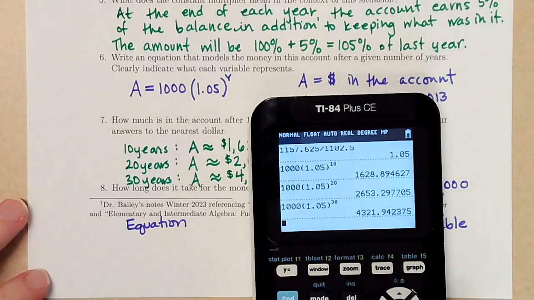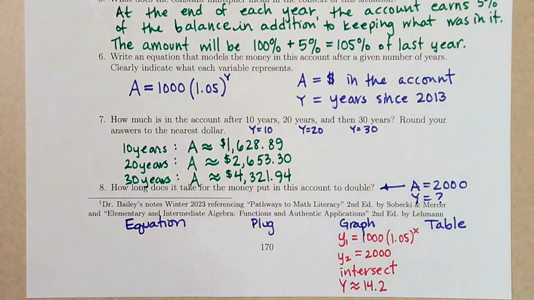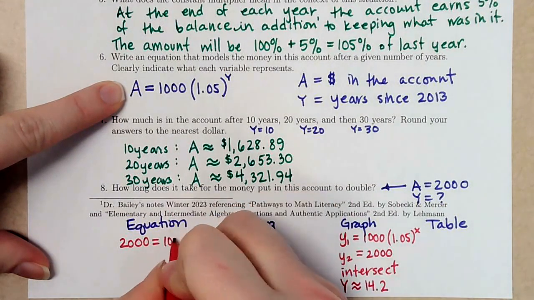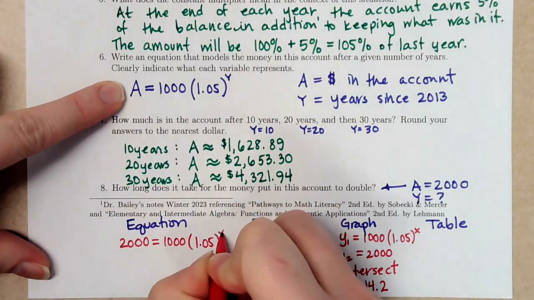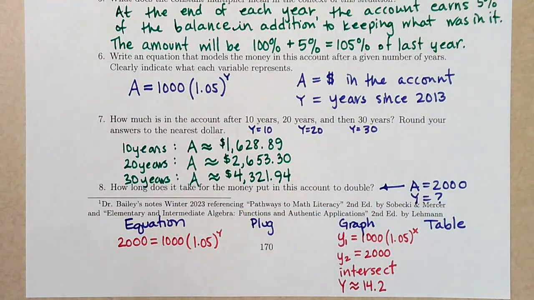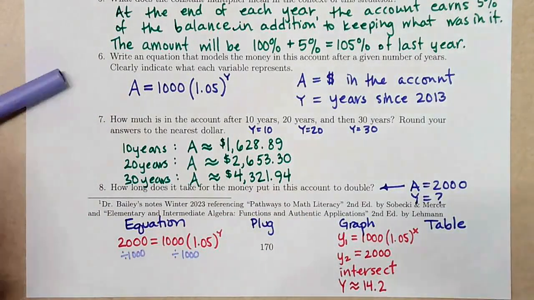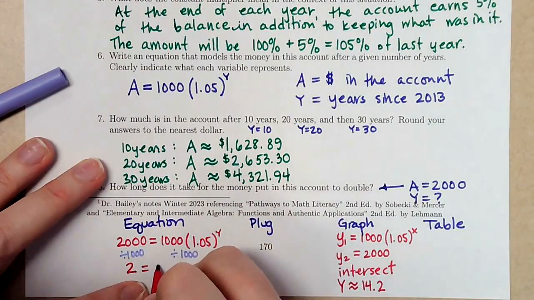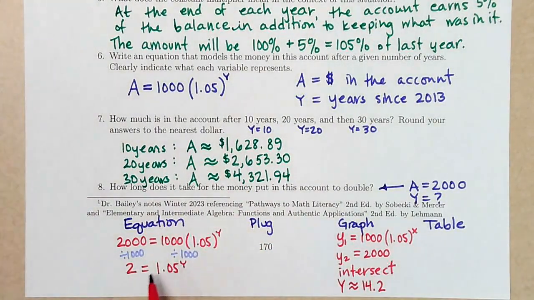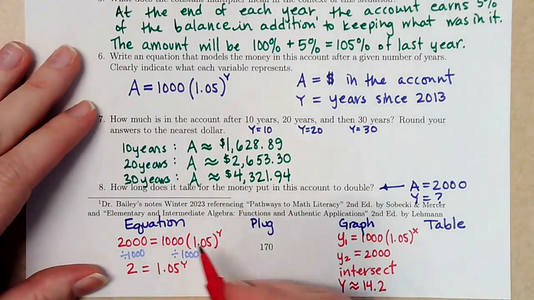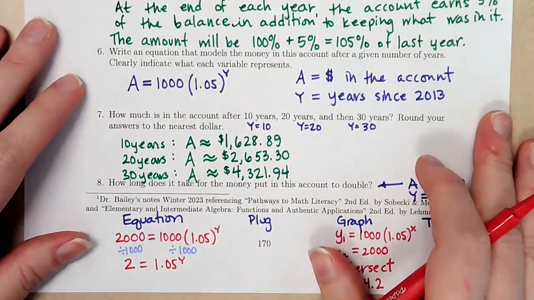So when it comes to the equation, the amount would be 2000 is 1000 times 1.05 to the Y. This is being multiplied by 1000. I'm going to divide both sides by that. So divide by 1000. Okay, so this will be a 2. This will be 1.05. And to undo these exponentials, we use log. So it's just what undoes it, okay?